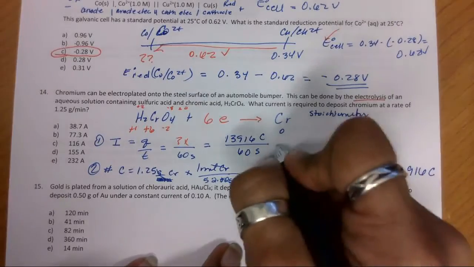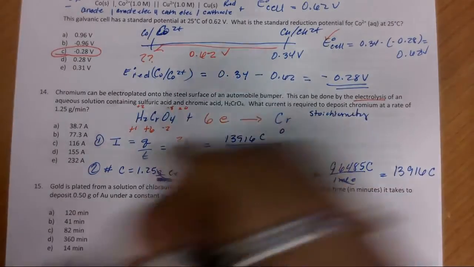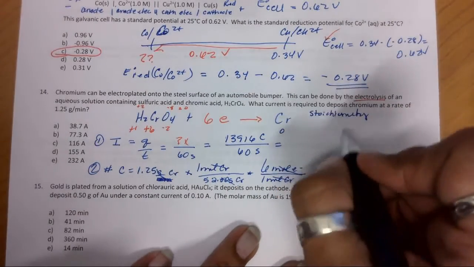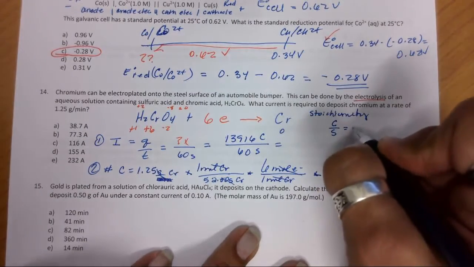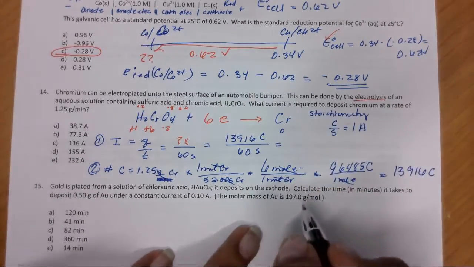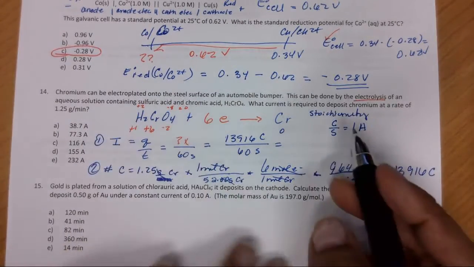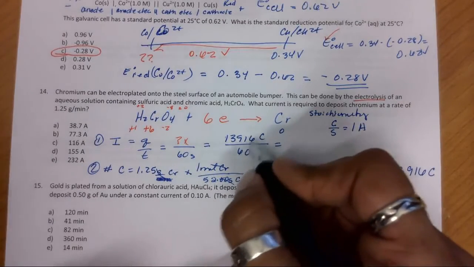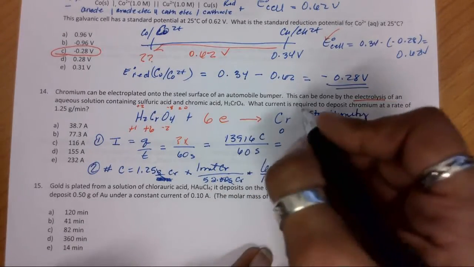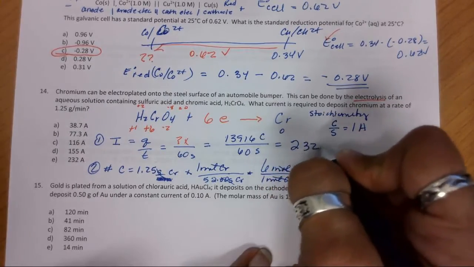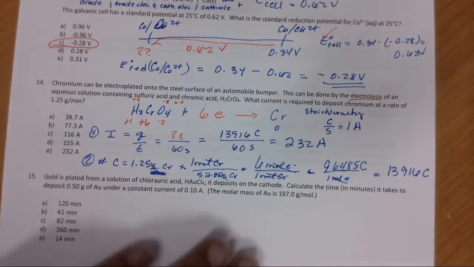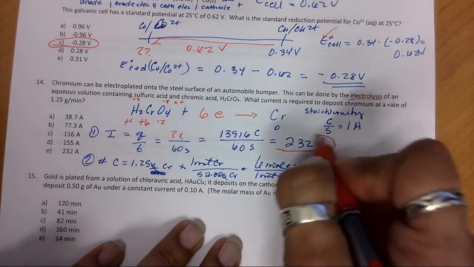Okay, and that's going to equal, now it just so happens that coulombs per second is equal to 1 ampere. Okay, that's why these units are in amperes. All right, and so when I divide this all out, I'm going to get 232 amperes. Okay, and then this one is my answer.